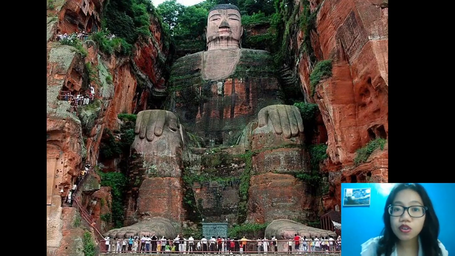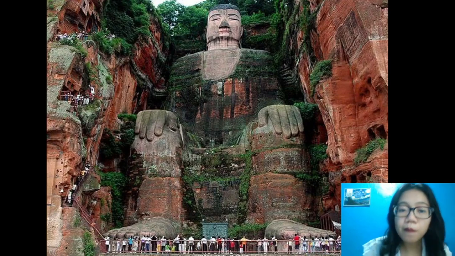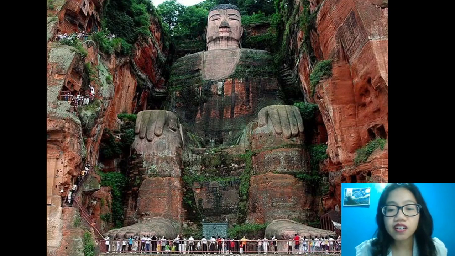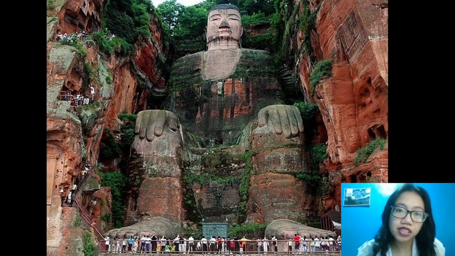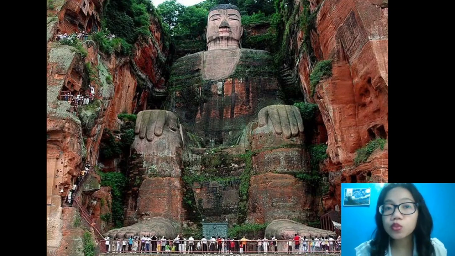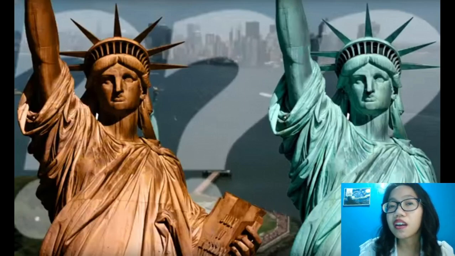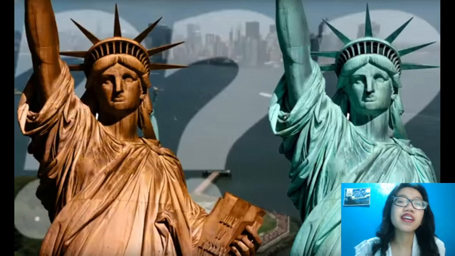This is a picture of the biggest Buddha on Earth, located in Sichuan, a province of China. So you can see it's very big. However, it's also not immune to geomorphic agents. Even the famous Statue of Liberty is not immune to geomorphic agents.